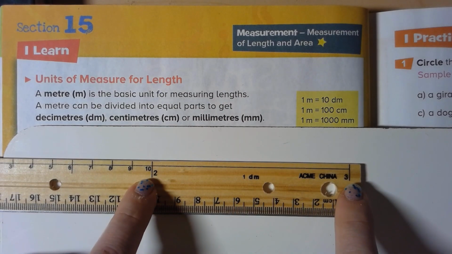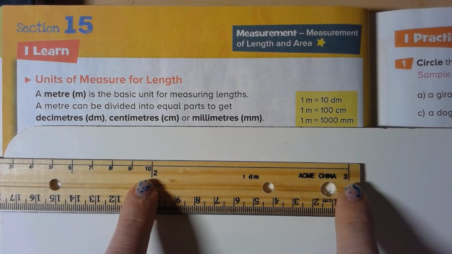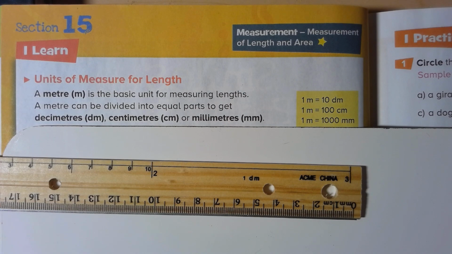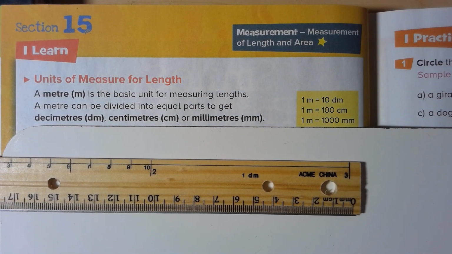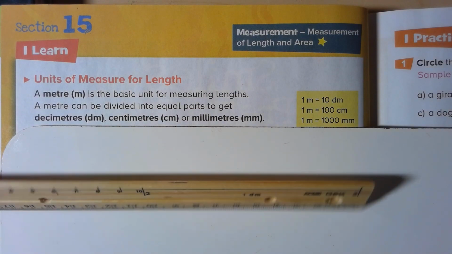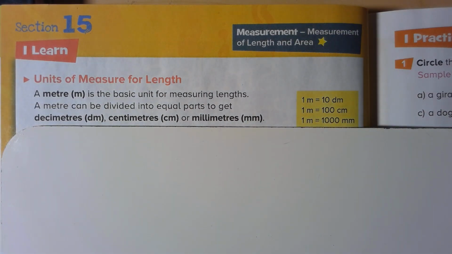That stands for a decimeter. So we're going to be learning about meters, decimeters, centimeters, and millimeters. You can measure them all with either a meter stick or a ruler.